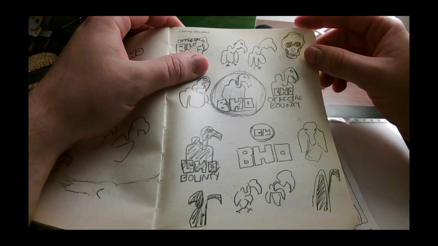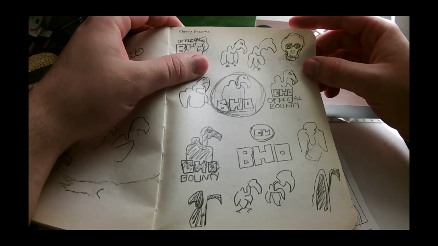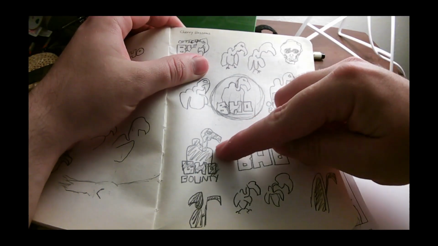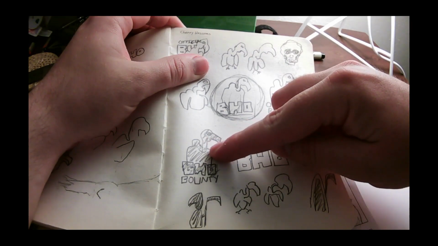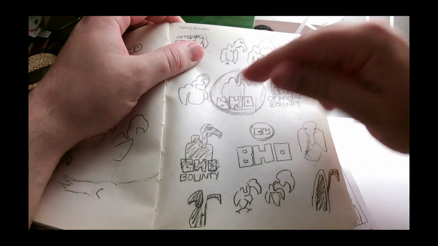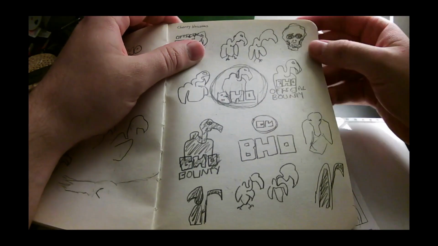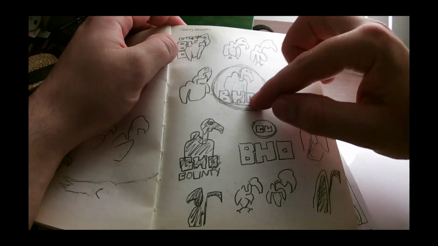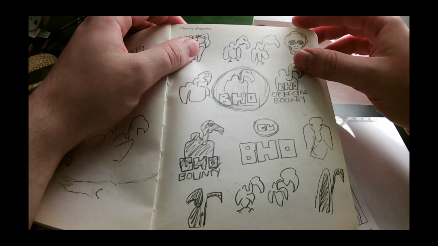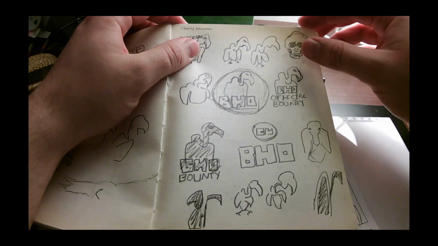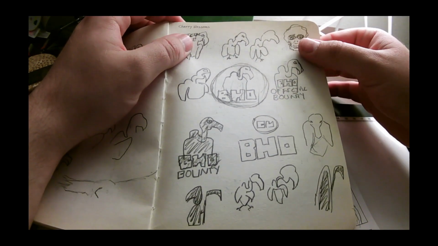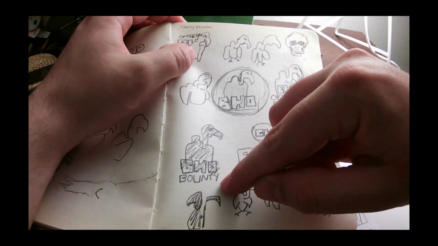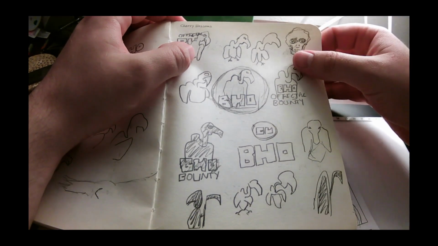So I looked up some vultures online, and I started trying to figure out what their main shapes were. I got their neck. Their neck seems to be the signature thing that would clue people in that it was a vulture. So I started messing around with just the neck shape. I started messing around with how, if I'm going to put a circle around it, I'm going to have to cut off parts of the lower body, and how it's going to interact with the letters BHO for Bounty Hunter Organization.